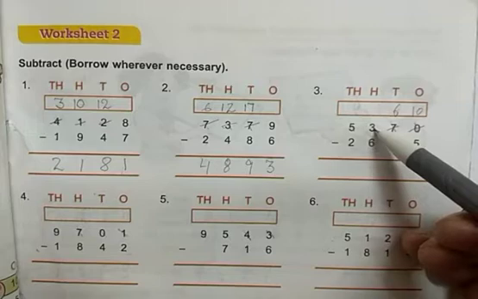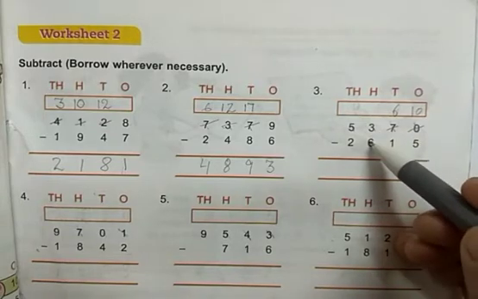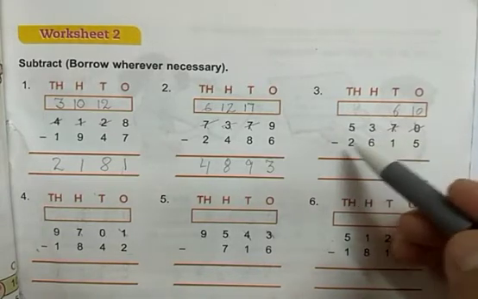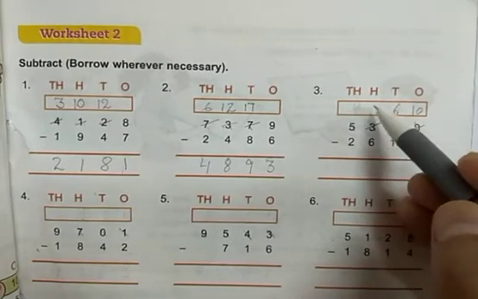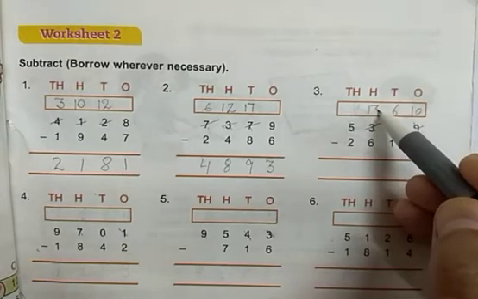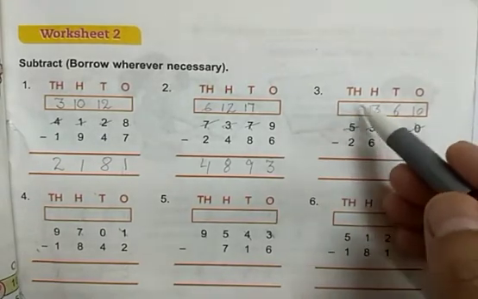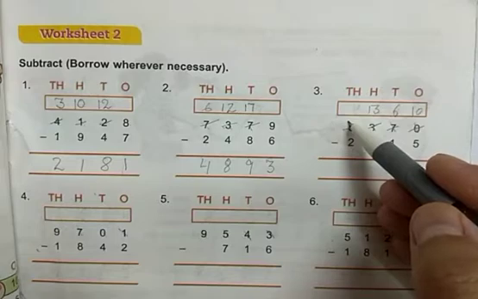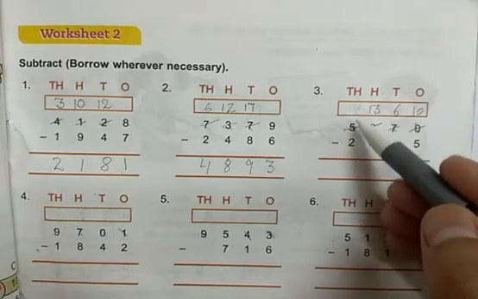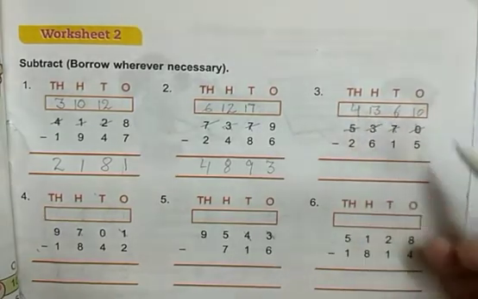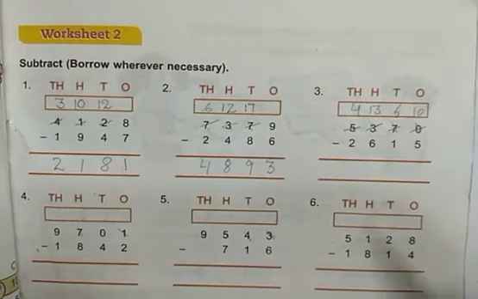Now move to the next place. Now here 3. 3 is smaller than 6. So again we have to borrow. It will become 13 after borrowing. And what will be left over here, because we have borrowed from 1000 place, is 4. Now all the upper digits become greater.